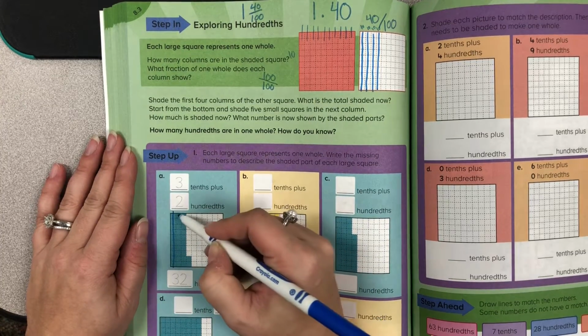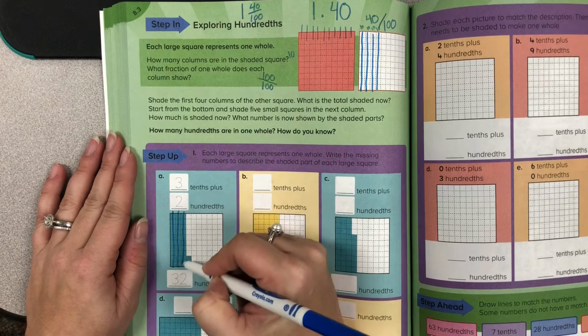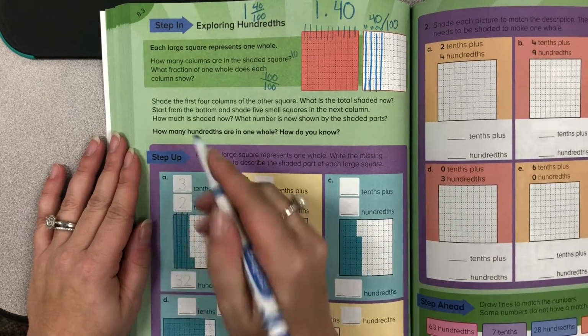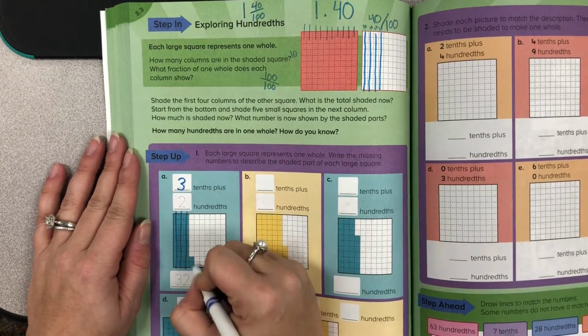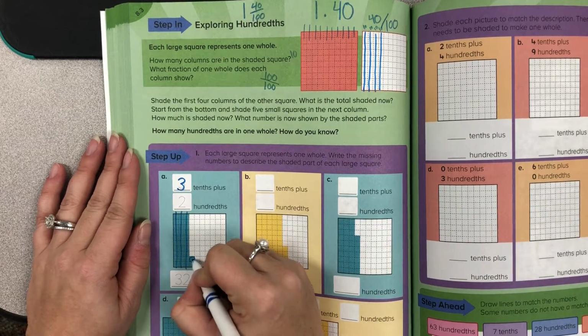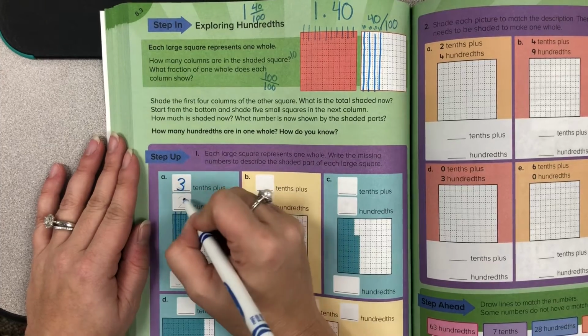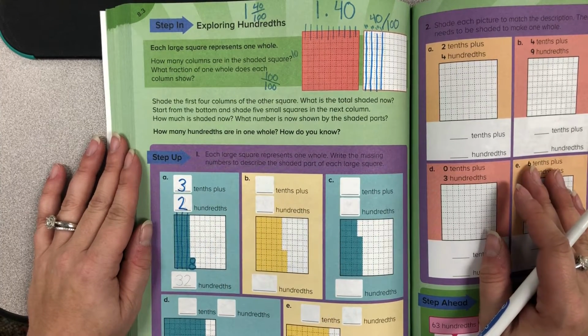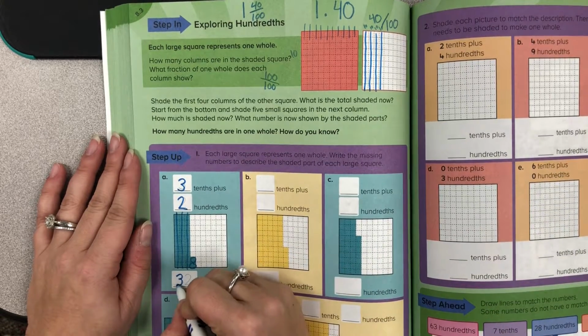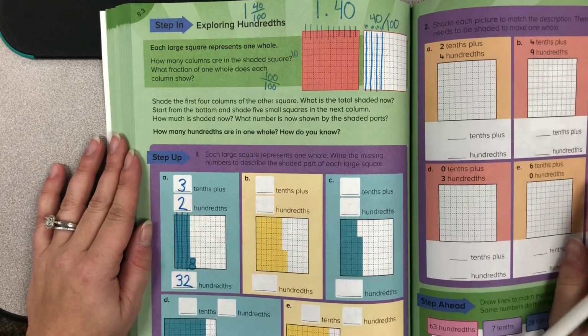So how many columns are filled in? 1, 2, 3. There's 3 tens. So make sure to outline the 3. And how many hundredths? The hundredths are each square. So there's 1, 2. 2 hundredths. So if you put that all together, it'd be 32 hundredths.